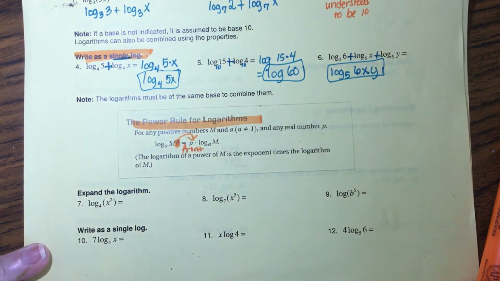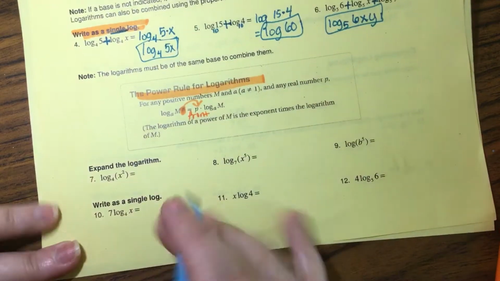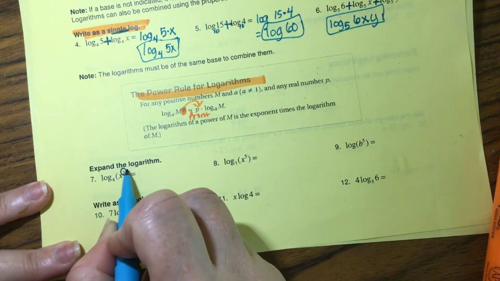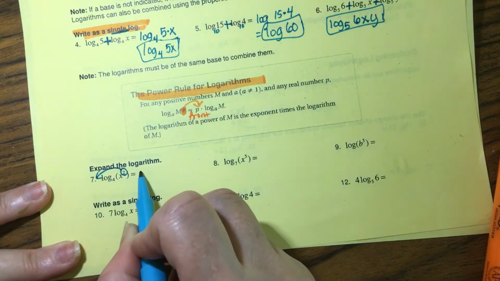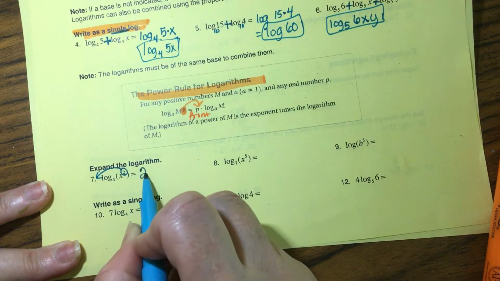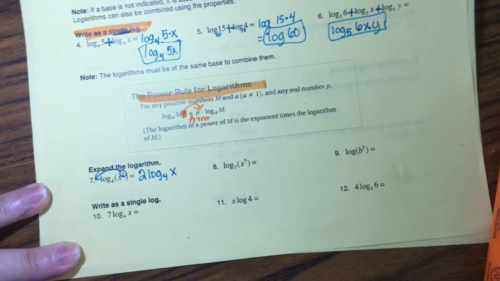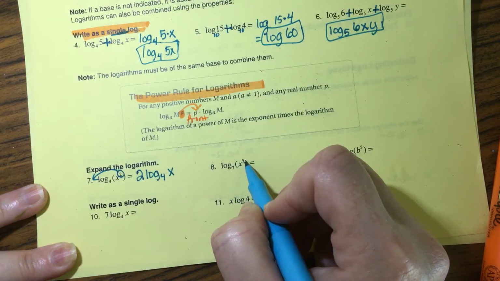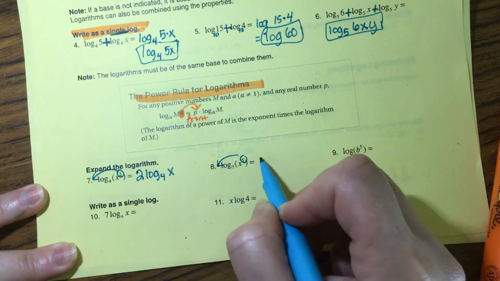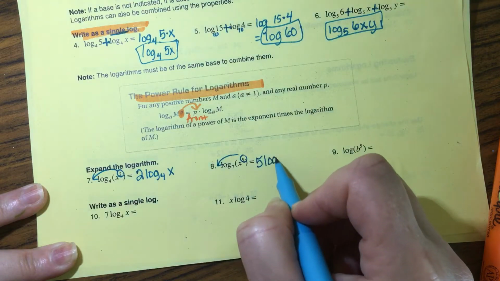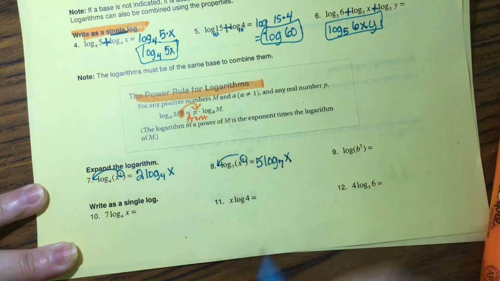So if we're going to expand using this one, this is my exponent, so I've got to bring it out front. So this is going to be rewritten as 2 times log base 4 of x. Here's my exponent, bring it out front, 5 log base 7 of x.